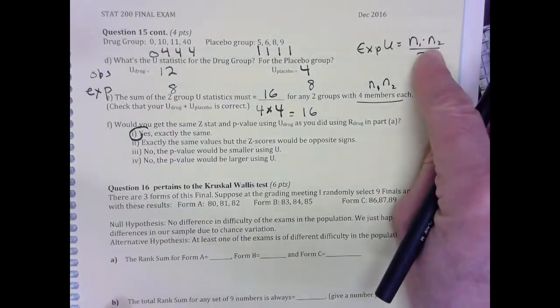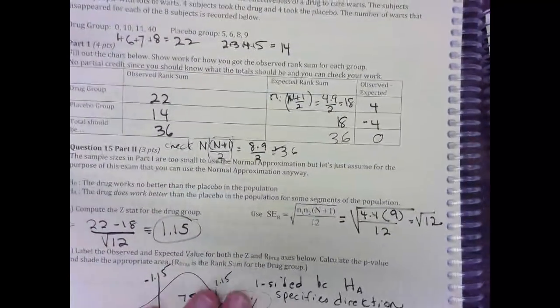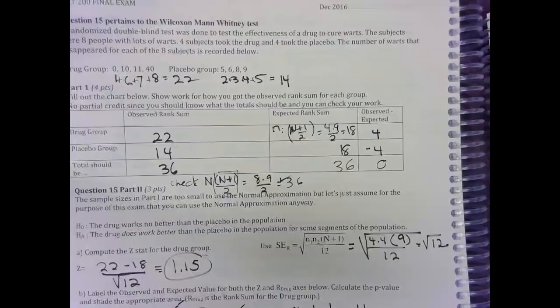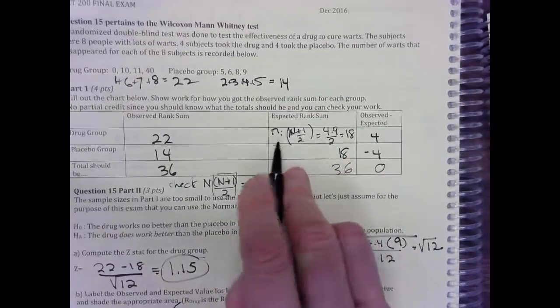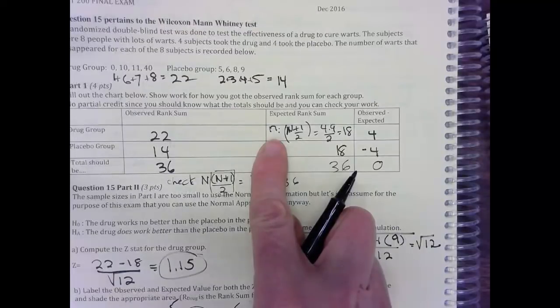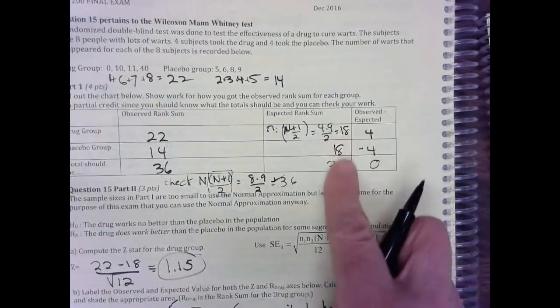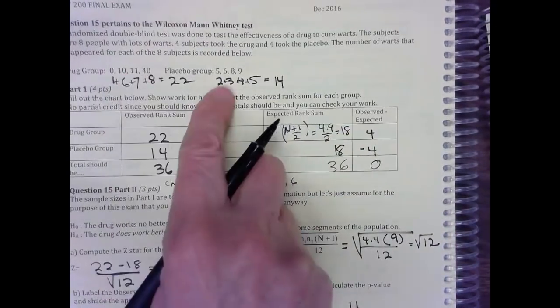It's the same for each group. Now that's different than here, where the expected, the way we got these, will change. If one group has 3 and another group has 4, this expected will be different. They happen to be the same here only because there are 4 members in each group.